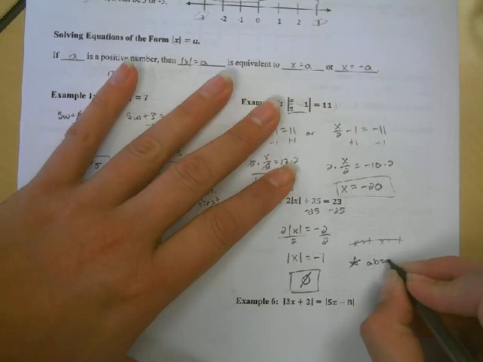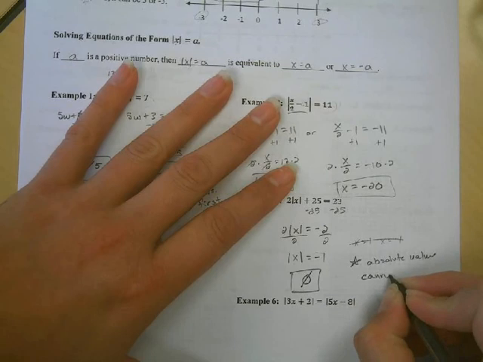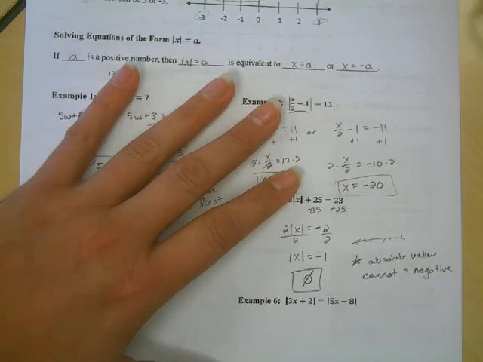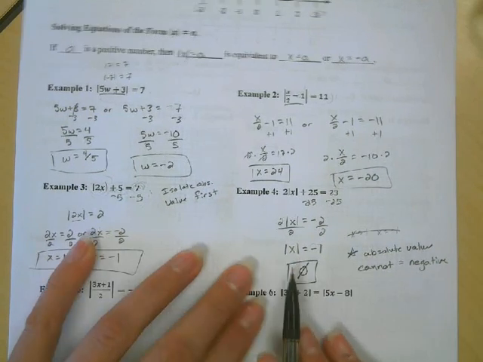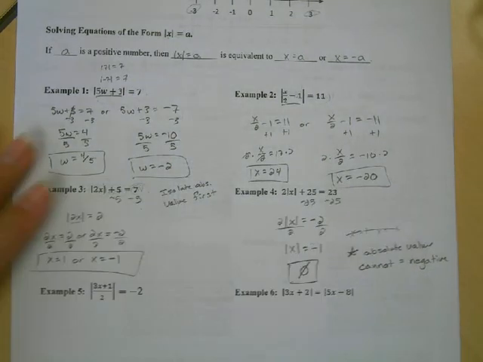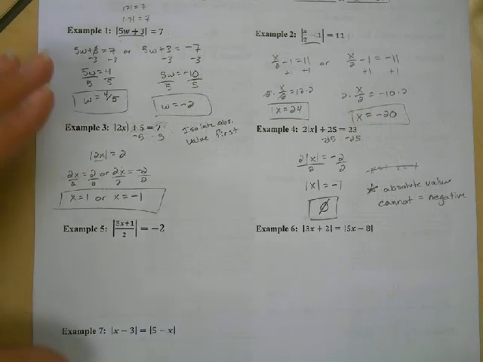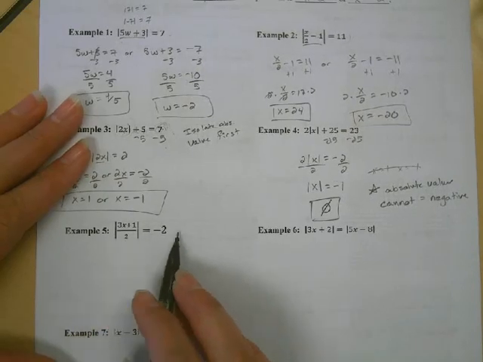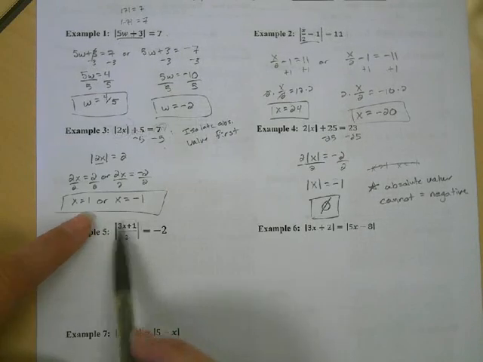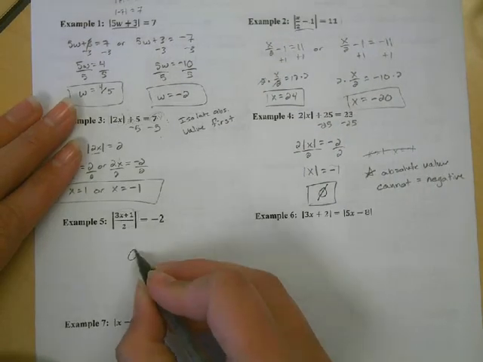Okay, absolute value cannot equal a negative. Ever, right? Cannot equal a negative because it doesn't make any sense because the absolute value of negative 1 is positive 1, not a negative. So, when you get to example 5, right, you're done. There's nothing to do. The absolute value of this equals a negative. It's already isolated, okay, which we do need to make sure it's isolated first, but the absolute value is by itself on the left-hand side, okay, and it's equal to a negative number, automatically no solution.